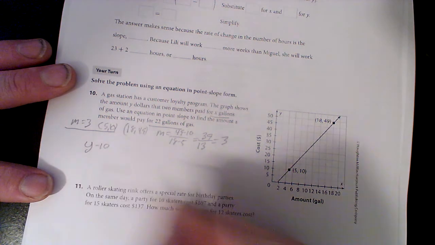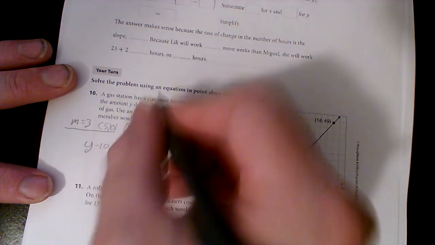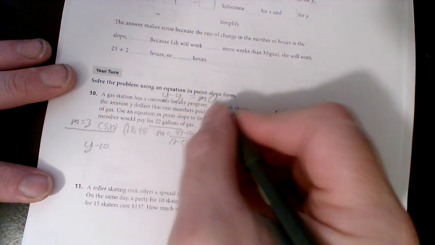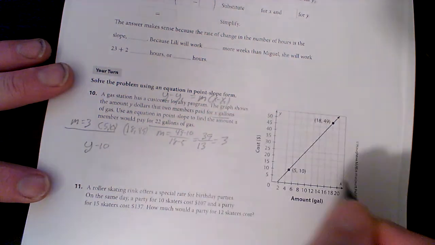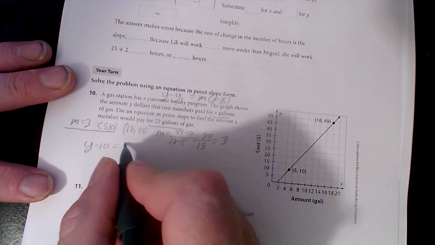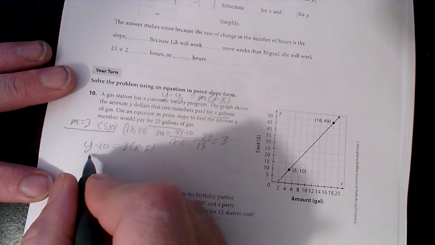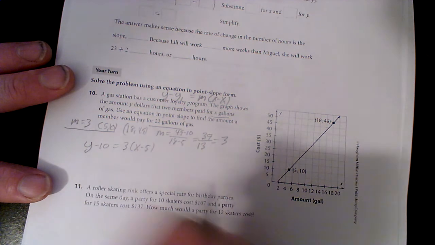y minus 10, right? y minus y1. Let's write it up here. y minus y1 equals m times x minus x1. Get used to it, know it. Equals my slope, and then x minus 5. And we're actually done. That's the equation right there.